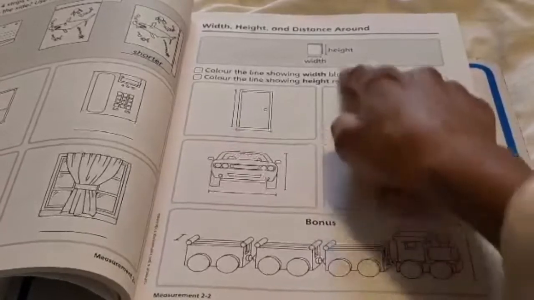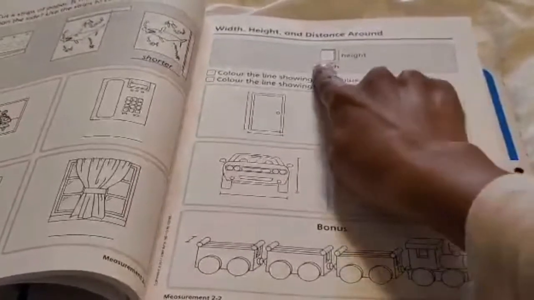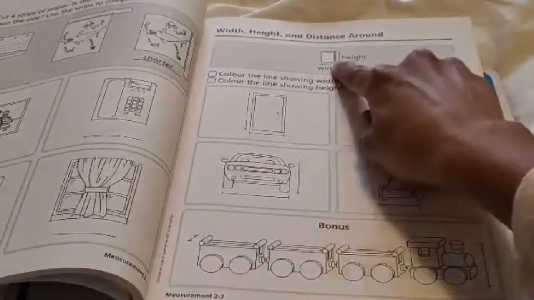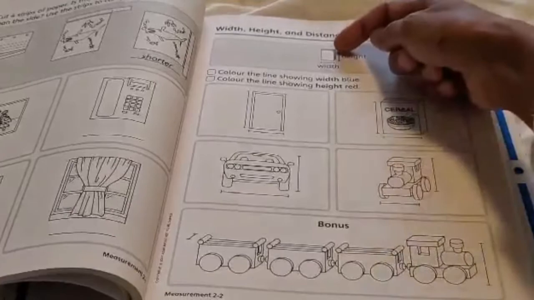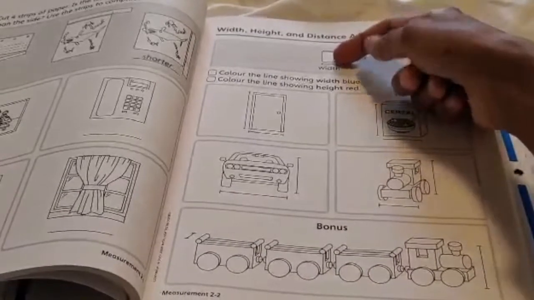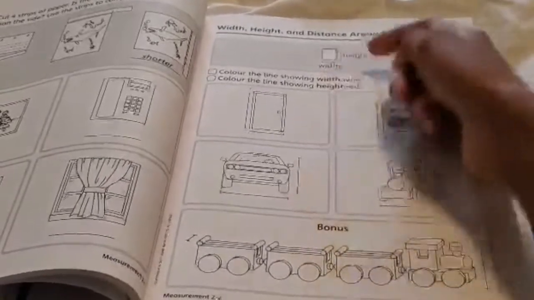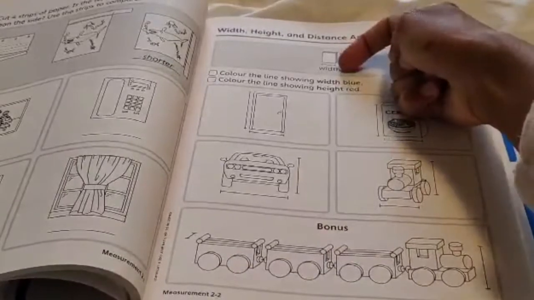So on this picture right here, the width is from this end to the other end. That's our width right here. And our height goes from the top to the bottom. So our width is left to right and the height is top to bottom.